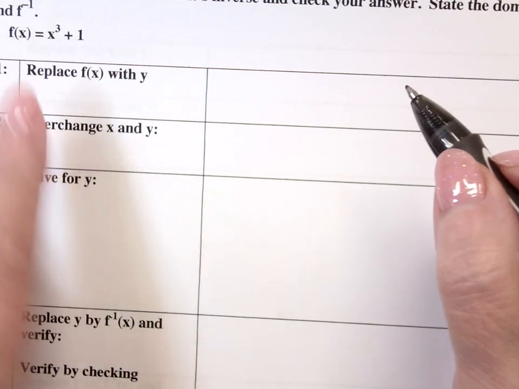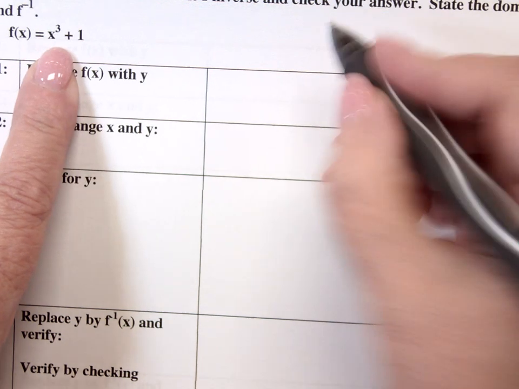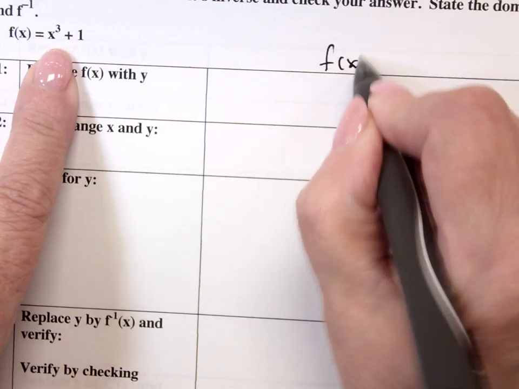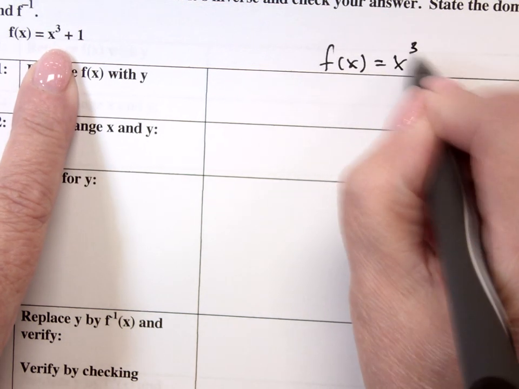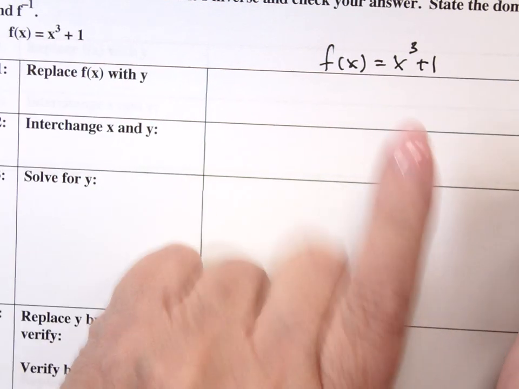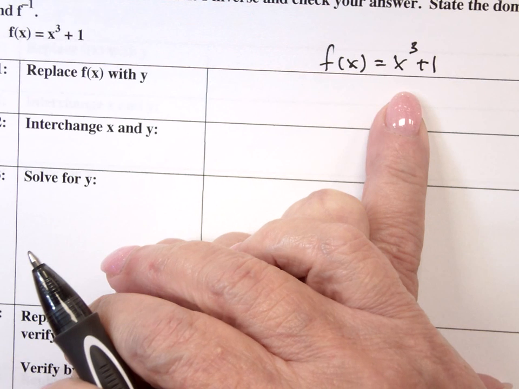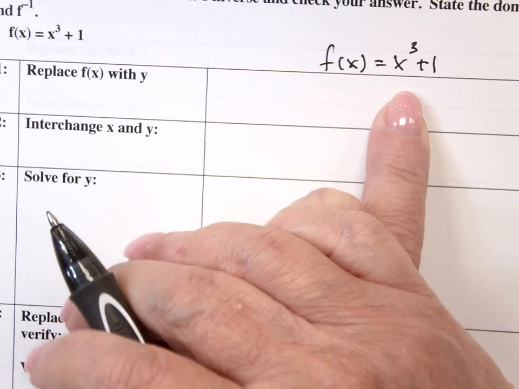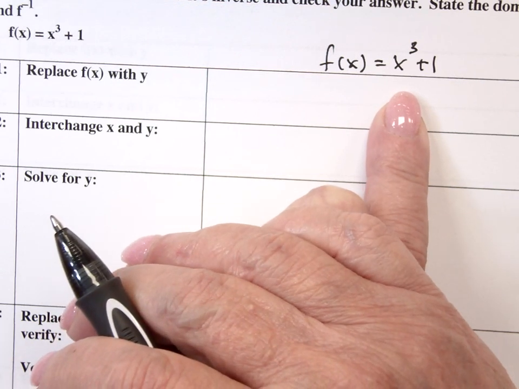And it says, replace f of x by y. So essentially, our original problem is f of x equals x cubed plus 1. What am I going to expect in my inverse? If there's an x cubed, what's the inverse of x cubed? Cube root, right? So my answer better have a cube root in it.